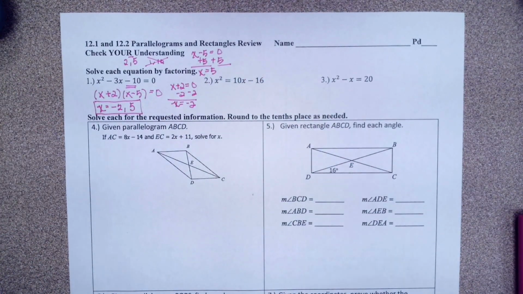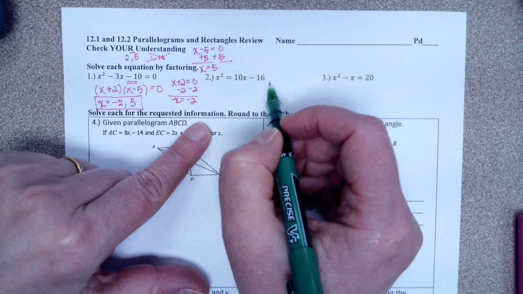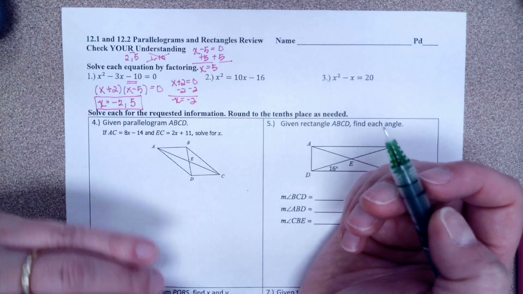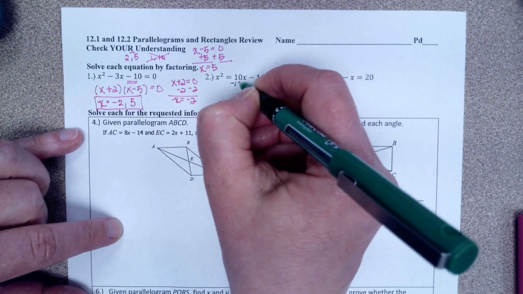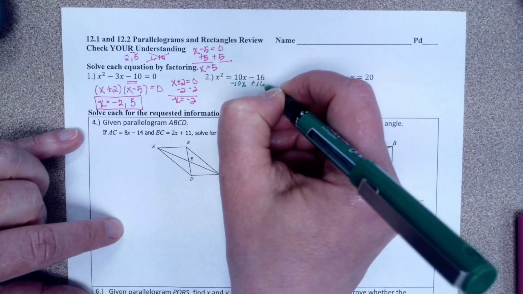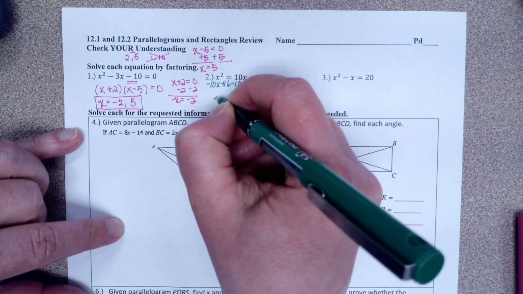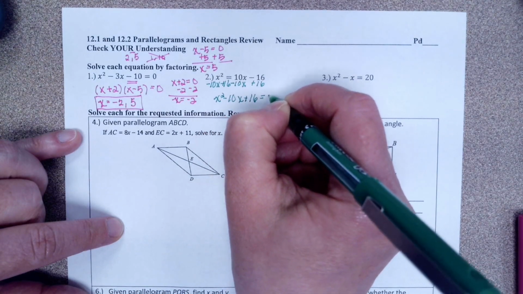All right, as we look at number 2, again, we're going to remember it has to equal 0. It is an equation. I do have x squareds, x's, and 16s. That's fine, but it has to equal 0. So your first step is you've got to move everything to the other side. So we're going to get rid of a 10x and we're going to add a 16. So x squared minus 10x plus 16 is now going to equal 0.